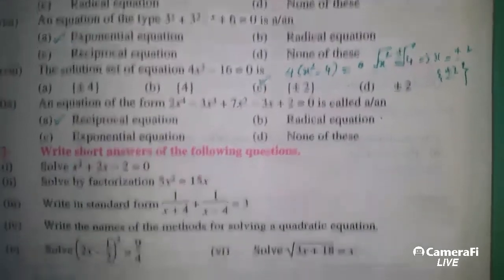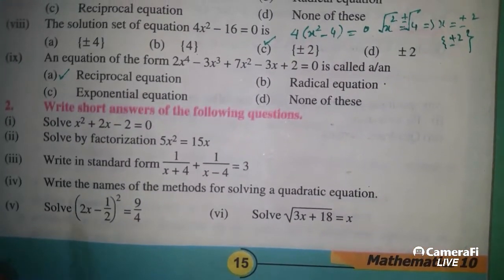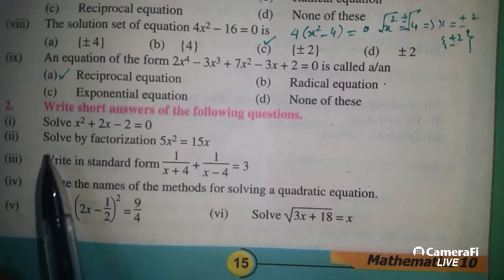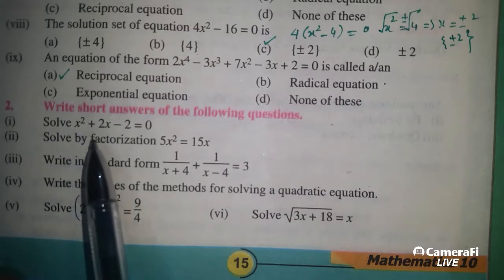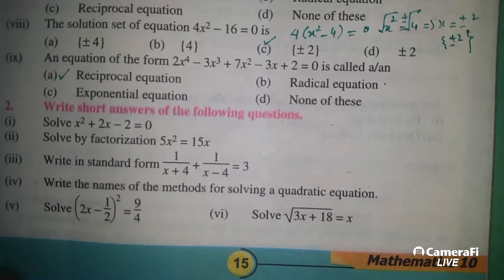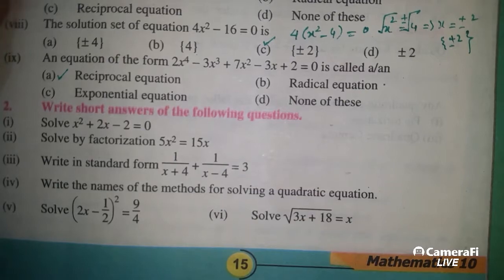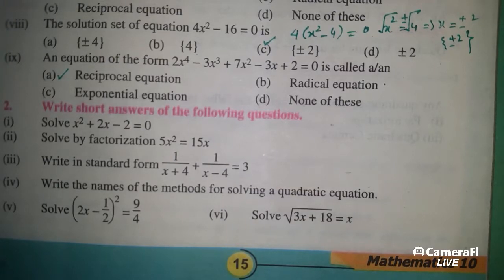Next question that we have is write short answers of the following questions. The first question is solve x square plus 2x minus 2 equals to 0. For this I need a register to solve these questions. So I'll get rid of the book from here and place a register so that we can continue solving these questions.